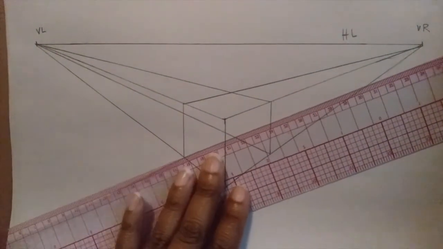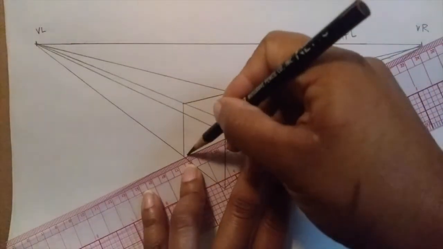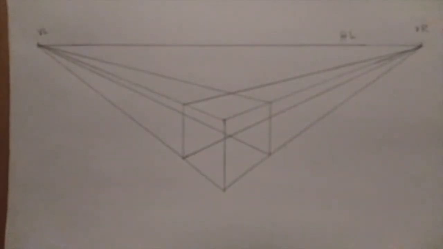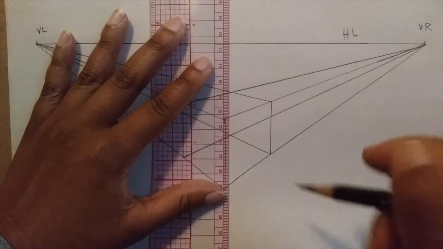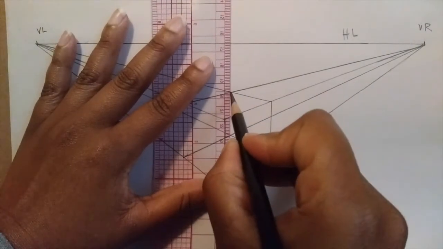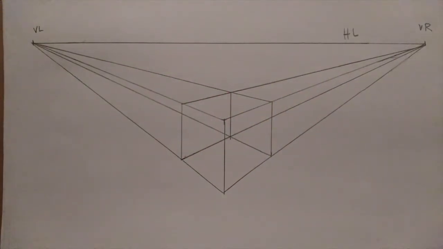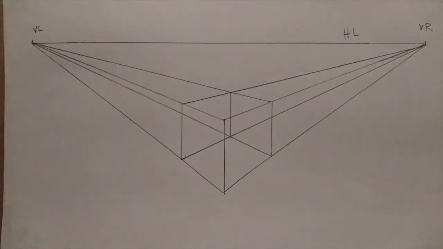This line is going to converge to our right vanishing point. Then we're going to connect this point together. So this corner is going to connect our top and bottom plane. So, you guys, in basic form, this is 2 point perspective.